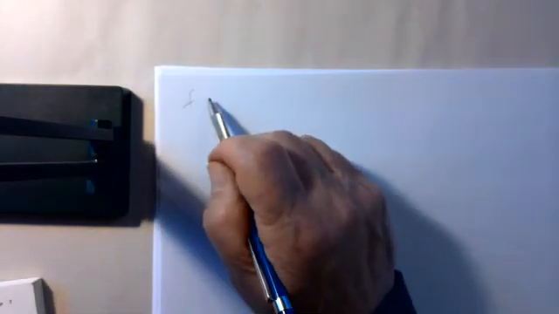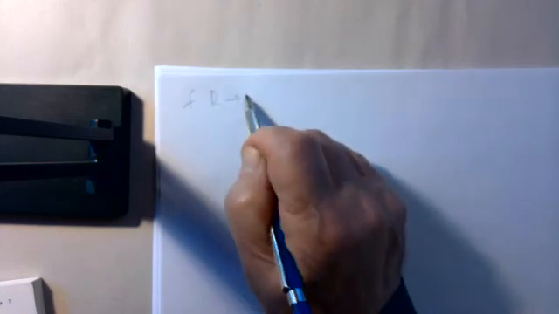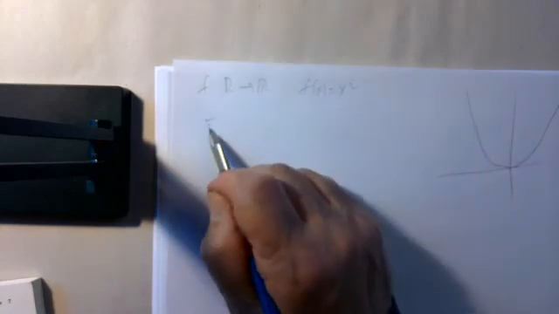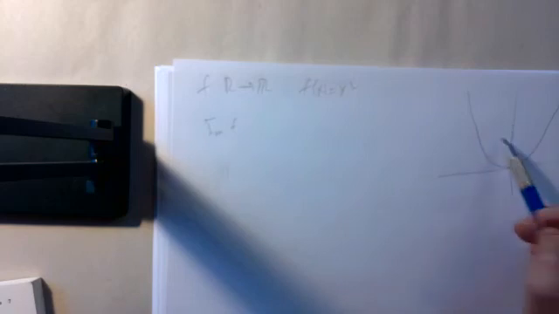suppose we have the function from R to R given by f of x equals x squared. If we graph that function, we get a parabola. The image of f, well, what are the y's that you get? It's all the squares.